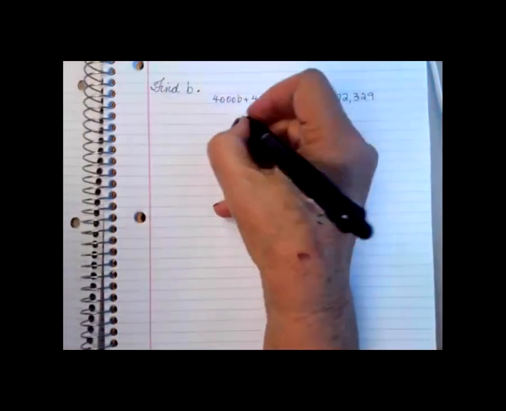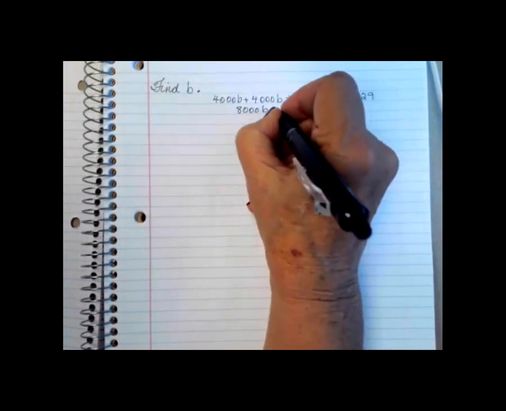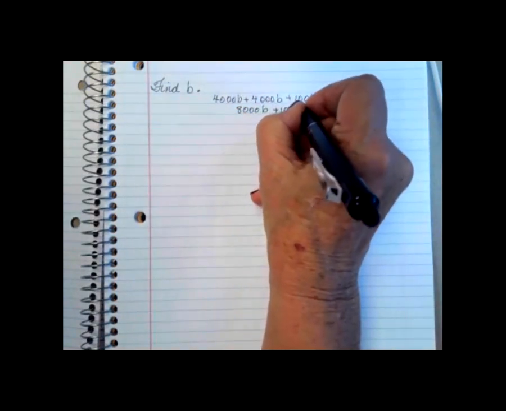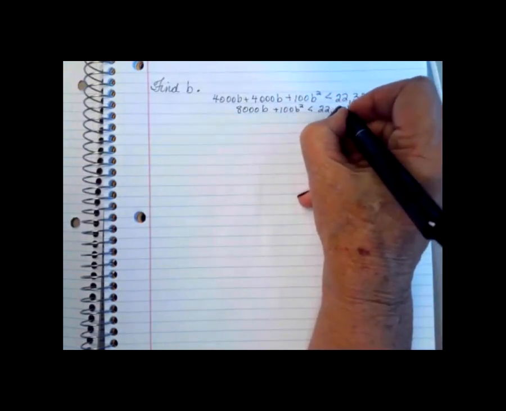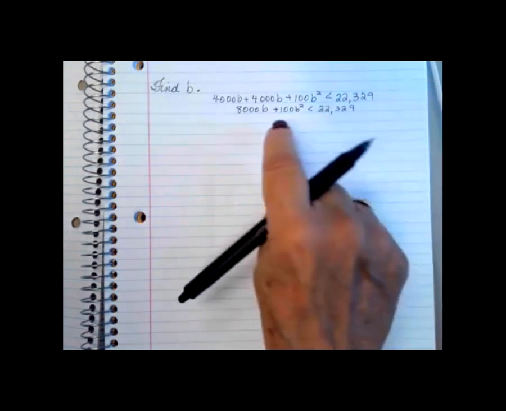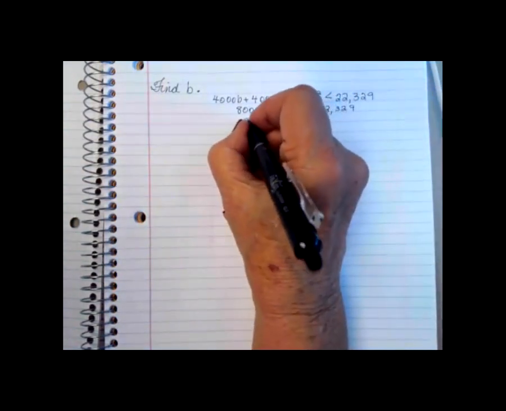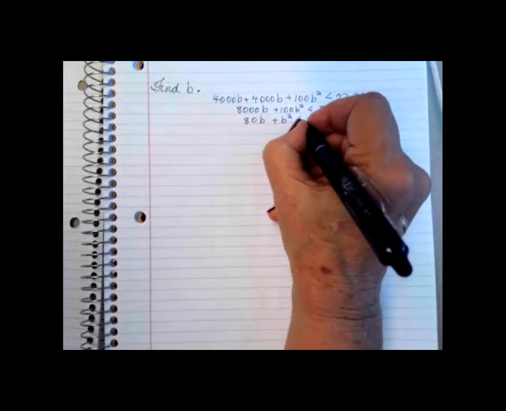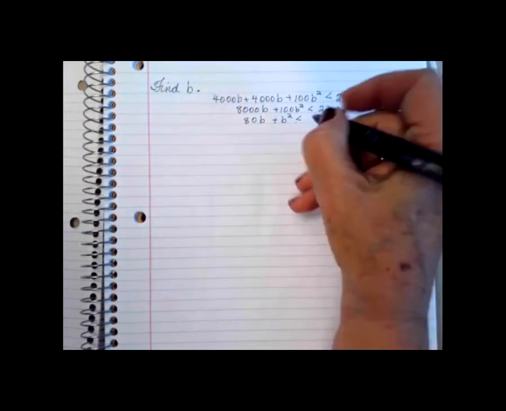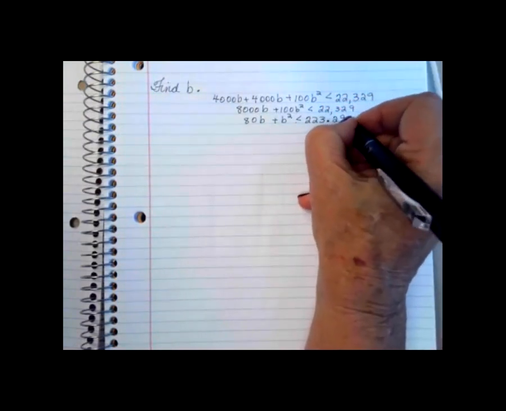All right, add those together. I've got 8,000B plus 100B squared is less than 22,329. So I'm going to divide everything by 100 and I'll get 80B plus B squared is less than 223.29.